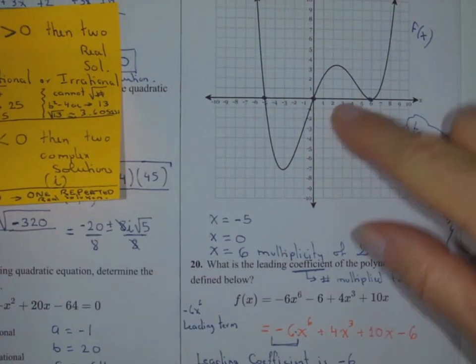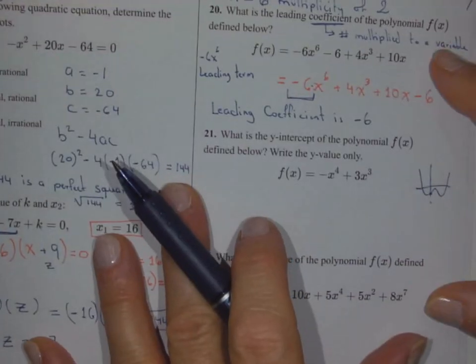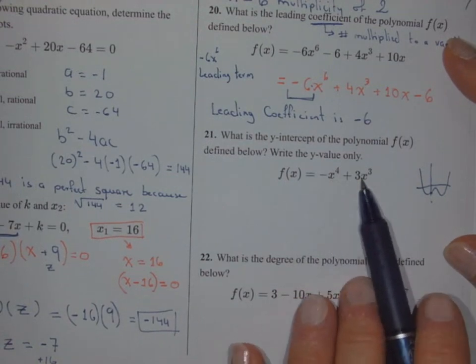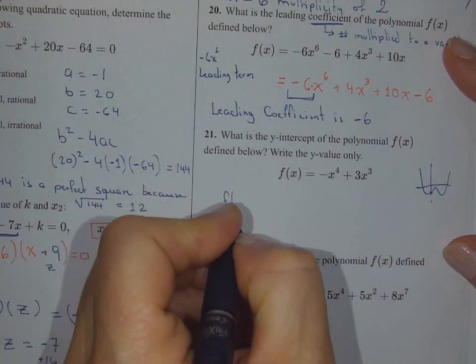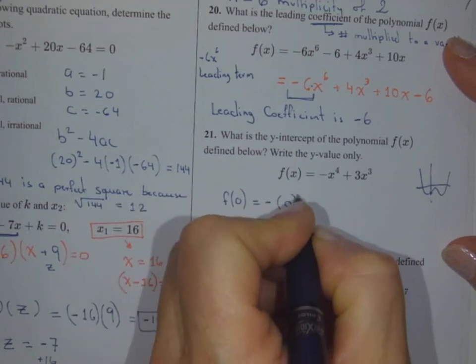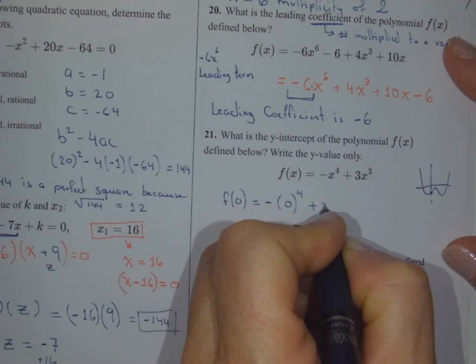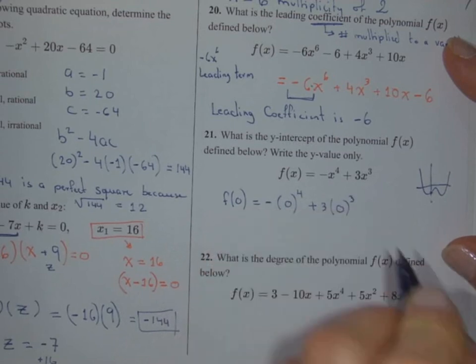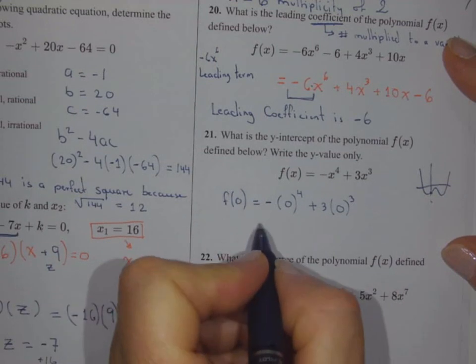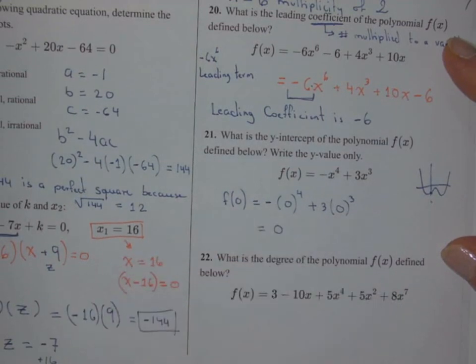Now that's a special case because they're both 0. But the y-intercept is when x equals 0. So what I'm looking for is, what is f of 0? Well, let's find out. So we're going to replace all our x's by a 0. So that's evaluating this function at 0. And obviously that's just going to be a 0.